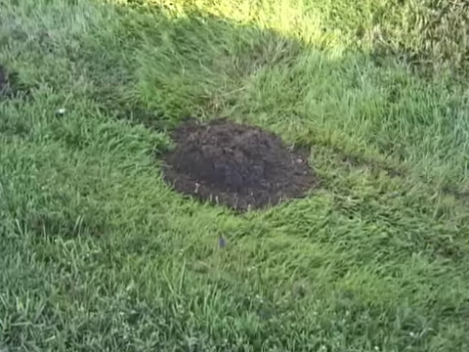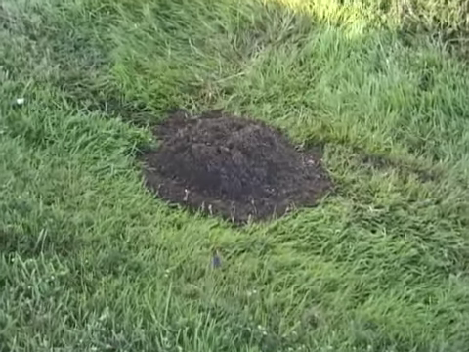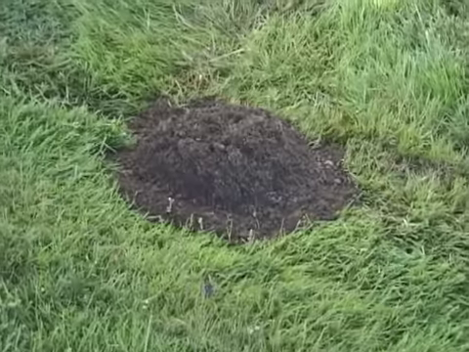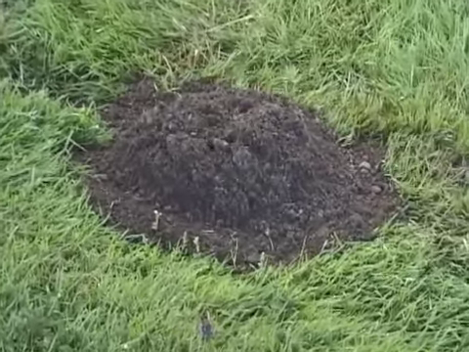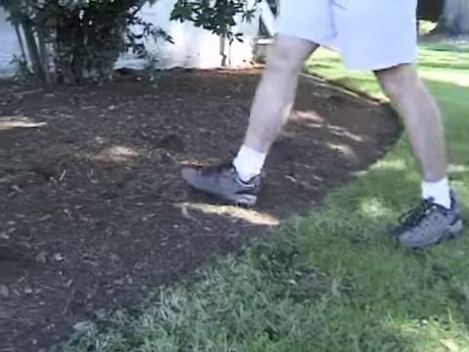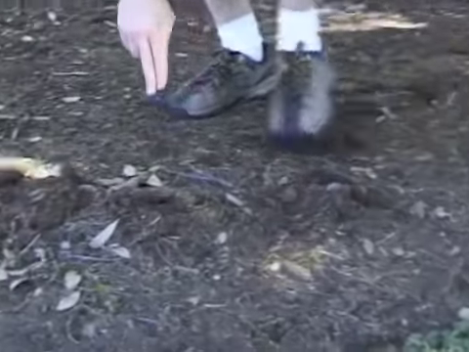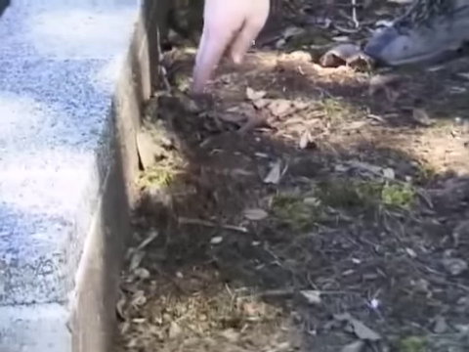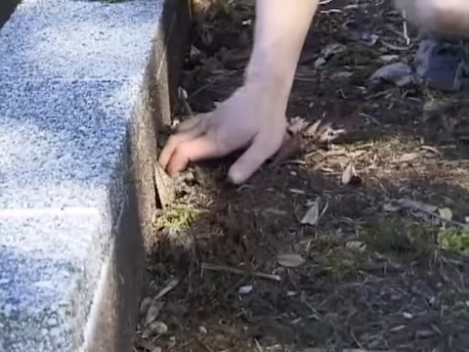Step number 1, finding the best place to set. The most logical place to go is the biggest pile, right? Wrong. Big piles are usually intersections of 2 separate tunnels and cause the mole to act unpredictably. Instead, we must first distinguish between the 2 types of tunnels, feeding and traveling tunnels, and that will help us locate a good spot for a trap.